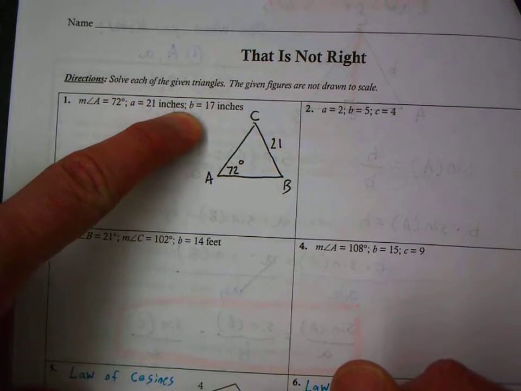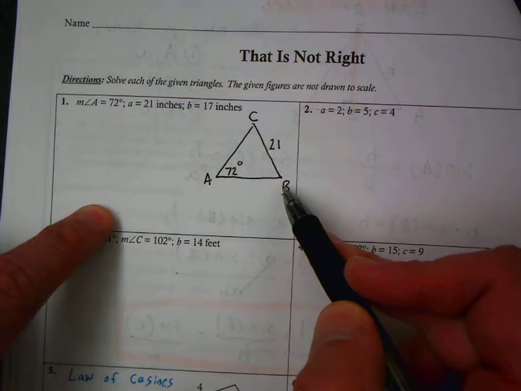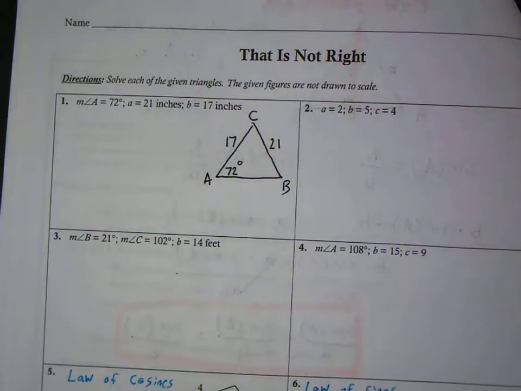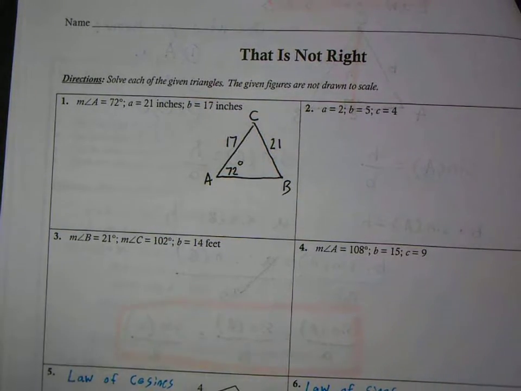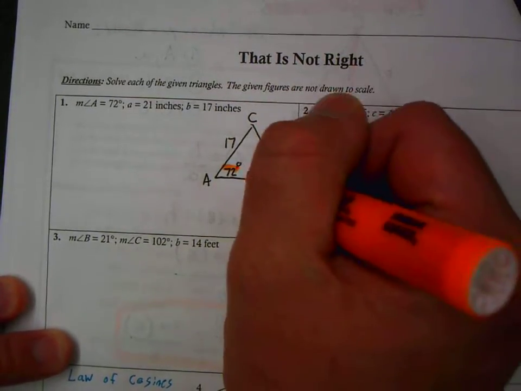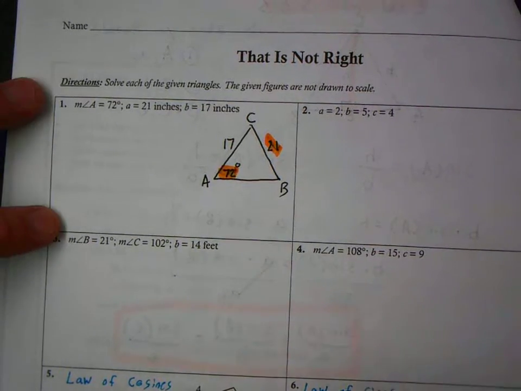And then b is 17. Little b is the side across from angle B, so this is 17. So which one am I going to use? Law of sines, good. Because I know an angle and a side. My pen was not quite dry yet. So yeah, I'm going to use law of sines.